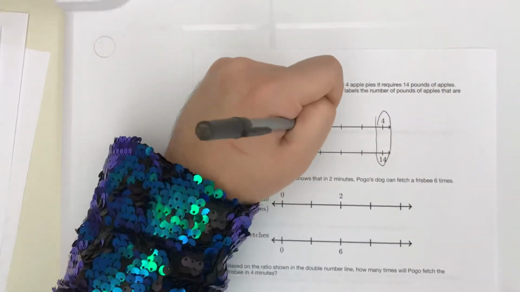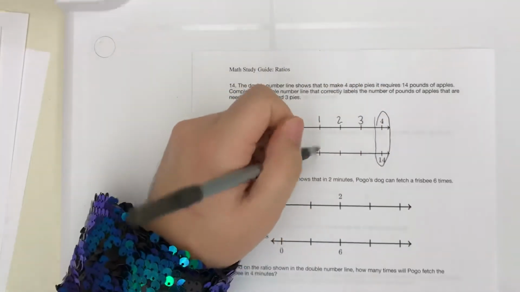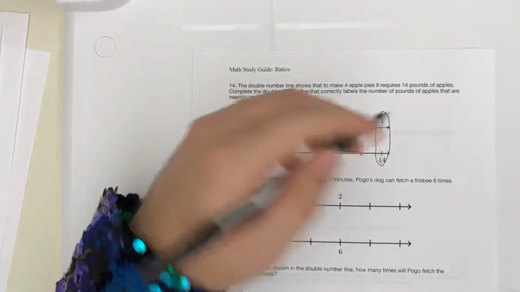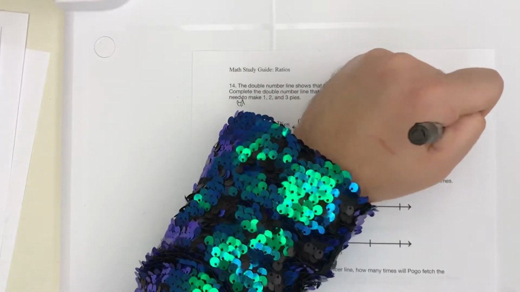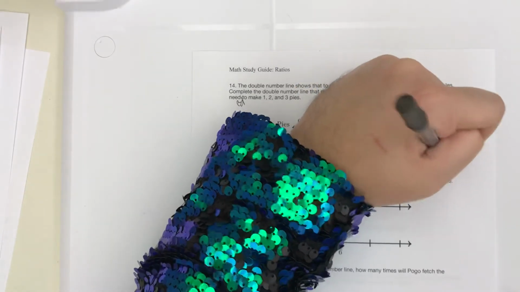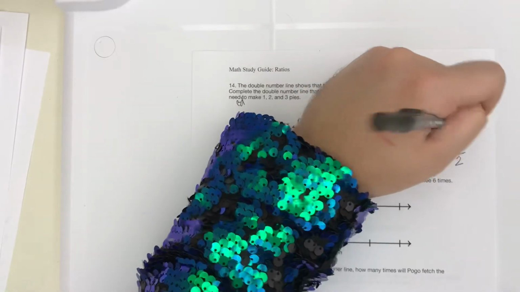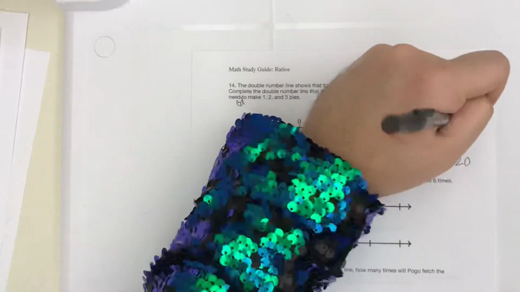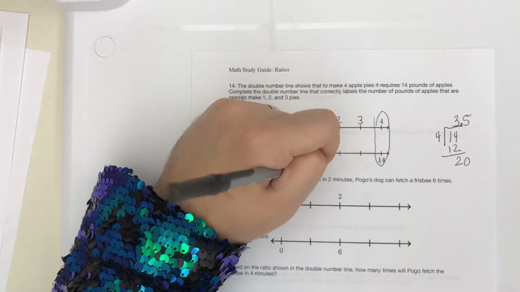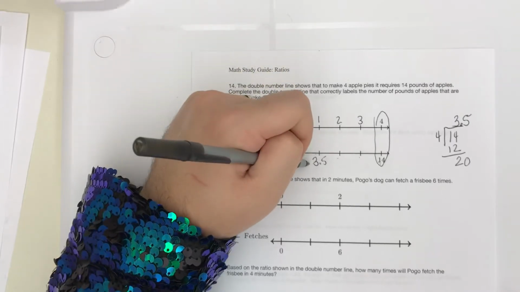At the top we know that we're counting by ones. This is 1, 2, 3, 4. I don't know off the top of my head what we're counting by, but in order to find that I can take 14 divided by 4. So that's what I'm going to do, 14 divided by 4. 4 goes into this 3 times. You're left with 2. Right, then I'm going to put a decimal point and add a 0. 4 into 20 is 5 times. So we're counting by 3.5 here. So to make 1 apple pie, you need 3.5 pounds of apples.